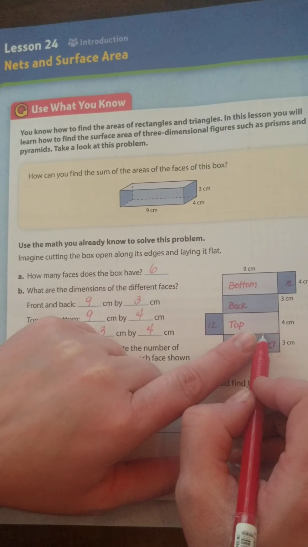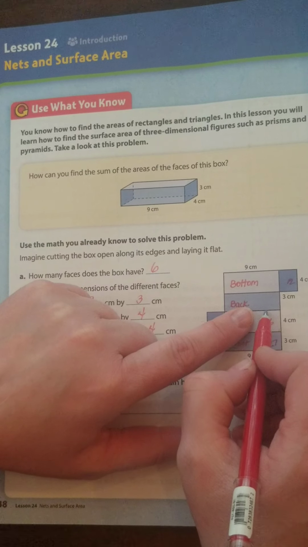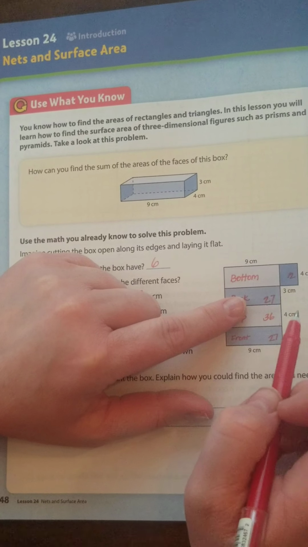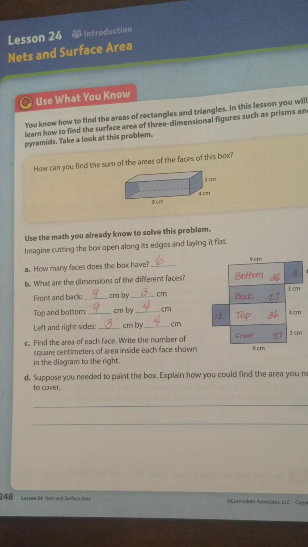We've got a 9 times 4. What is that? 9 times 4 is 36. What's this one going to be? Did you say 9 by 3? Good job. And then this one is going to be what, guys? 9 by 4. And 9 times 4 is 36. Very good. So we've got those areas all written down.